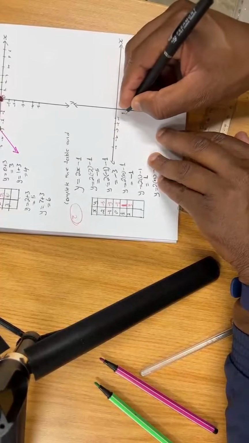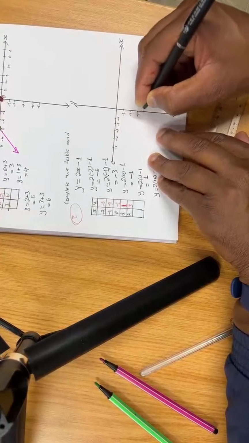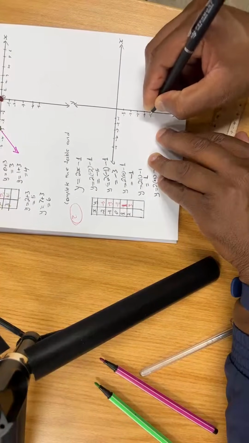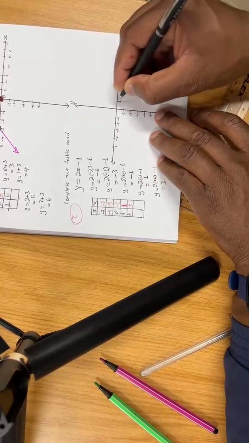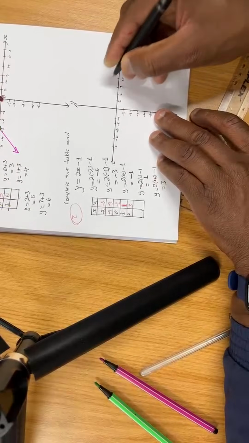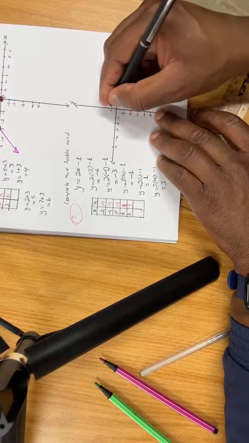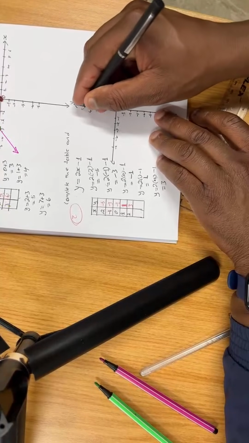So this will be 1, -1, -2, -3, -4, -5. It's 1, 2, 3, 4, and 5.